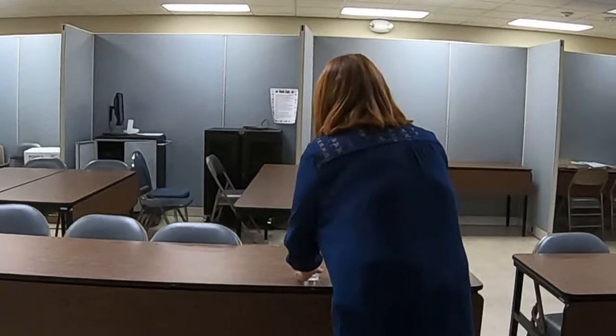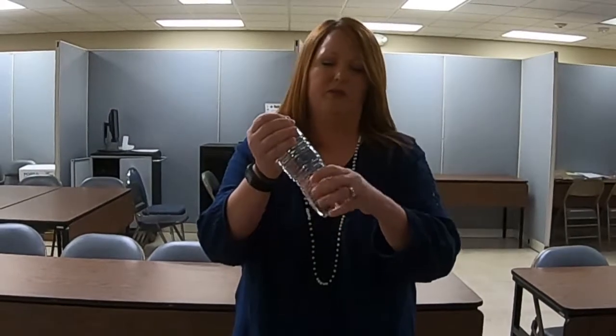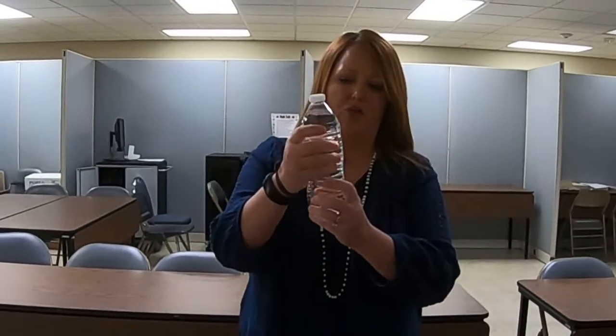Now I have the exact same type of water, and this bottle is full, and there's not very much air in there at all. I really have to put pressure, and as you can see, I'm not really able to compress that water. So no, water is not very compressible.